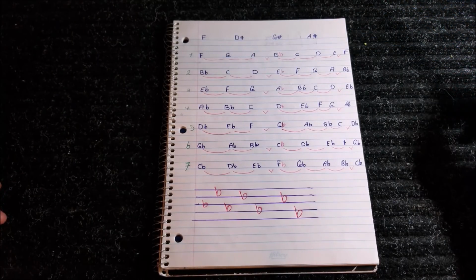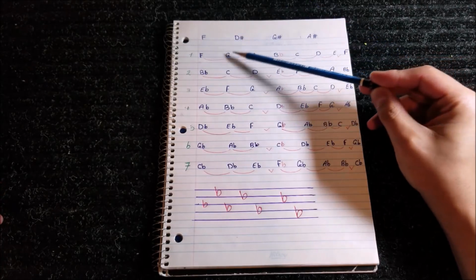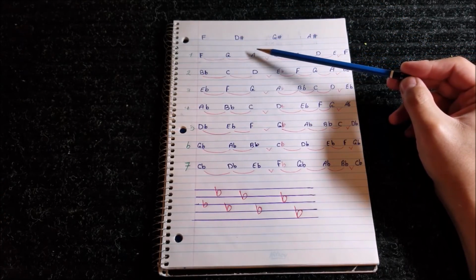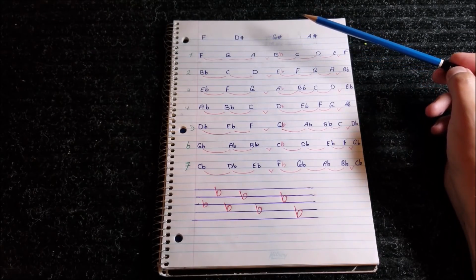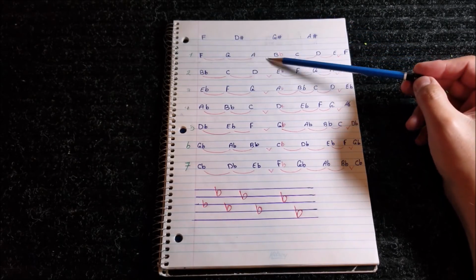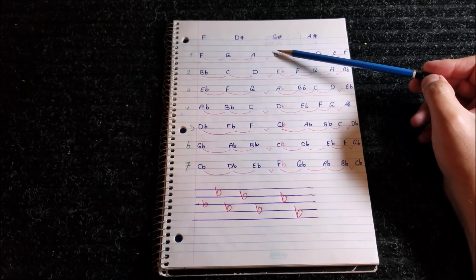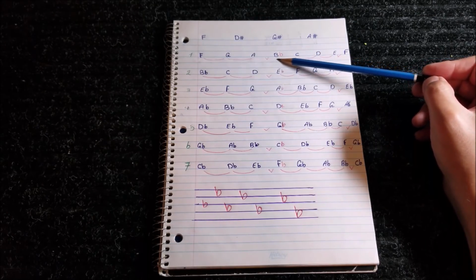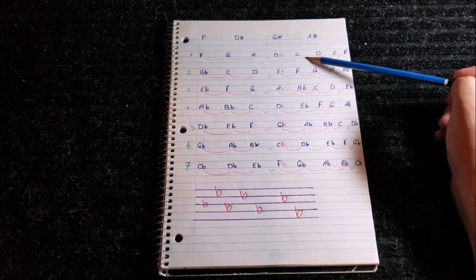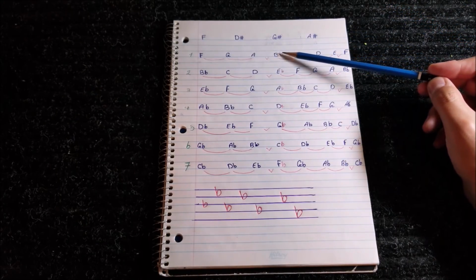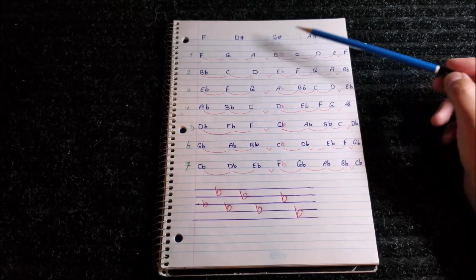Okay, let's start from F, which I mentioned that I was going to skip when I was explaining the majors with sharp. So F to G is 1, G to A is 1. Now, A to B is not half. Well, it should be, so that's why we change B to B flat. So here it becomes half again. This part is fine. The rest is fine as well. So here we have a note with a flat.